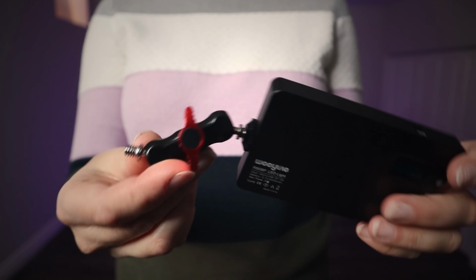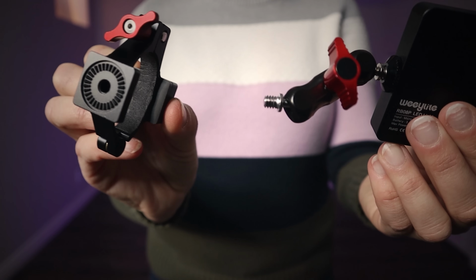When it comes to light, you can mount a small RGB light on the ring adapter or this arm. Keep in mind though that the light will be in a low angle and it's not very flattering if you are lighting a person or yourself like this. The best way would be to light up a person from the top.